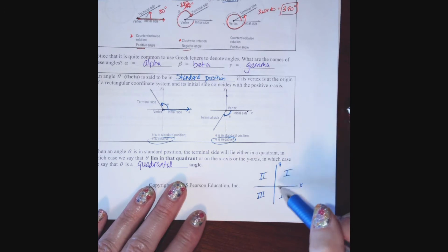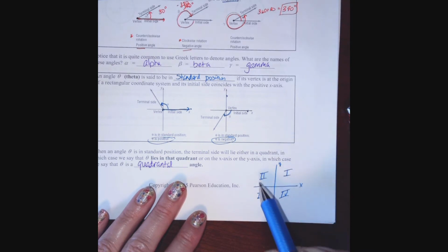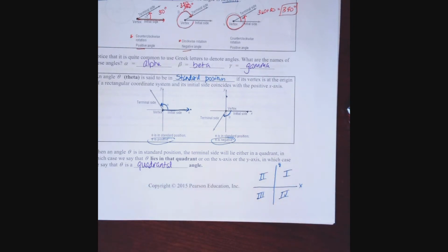Any points or angles that fall in quadrant 1 are going to have coordinates that are both positive. X and y are both positive. If I move over here to quadrant 2, x is negative, y is positive. Quadrant 3, x and y are both negative. Quadrant 4, x is positive, but y is negative.